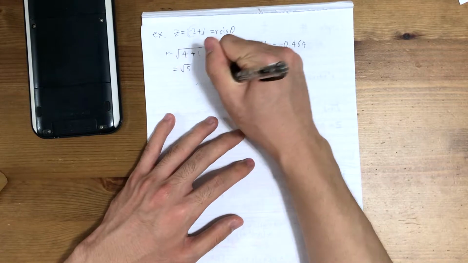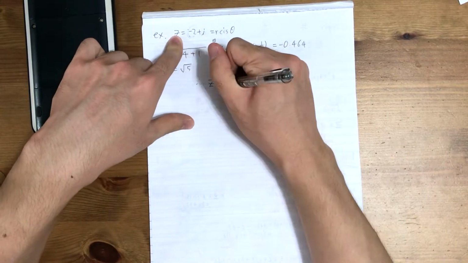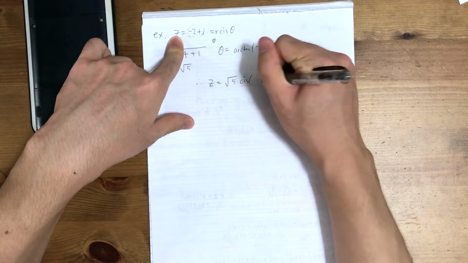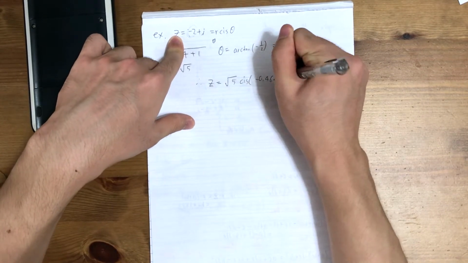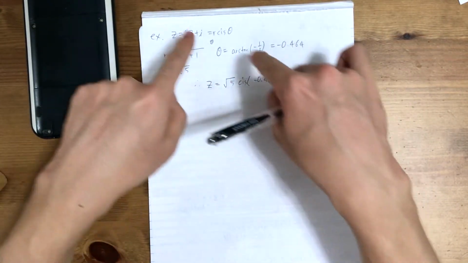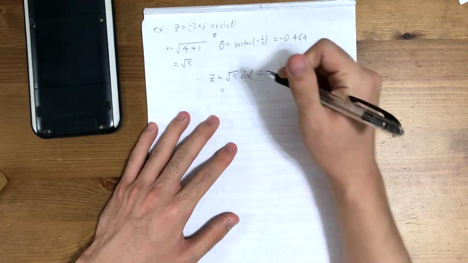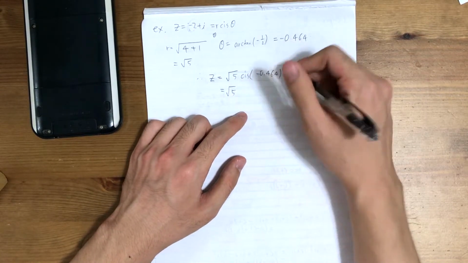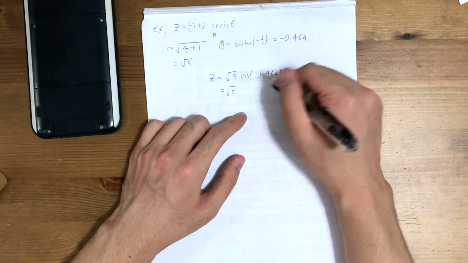So therefore, this complex number in Cartesian form can be written as root 5 cis -0.464 in polar form. Then how do we move from here to that? Well, simple. Remember that cis means cosine this angle plus i sine this angle, right?